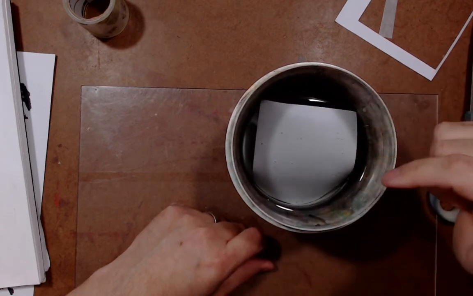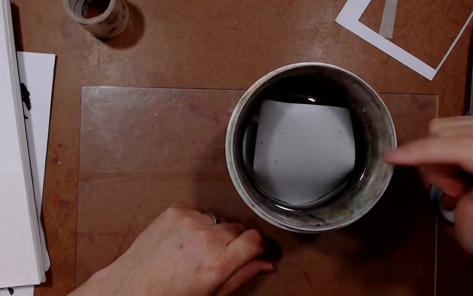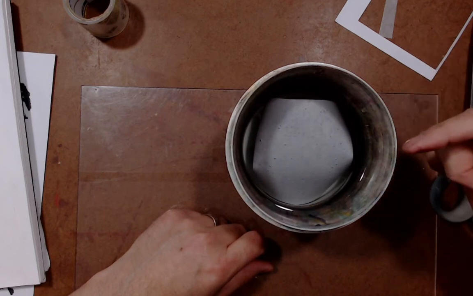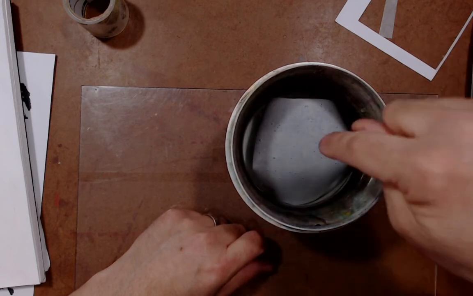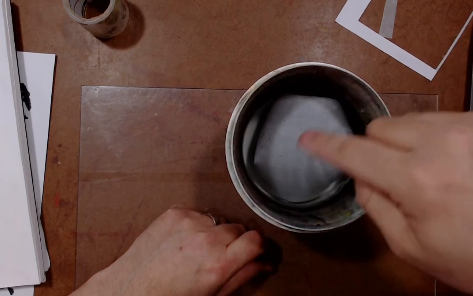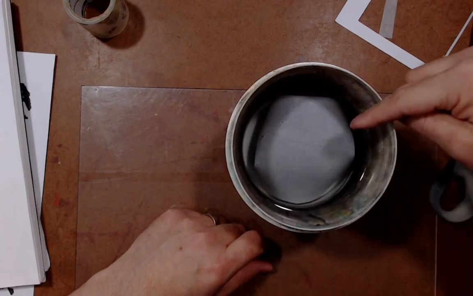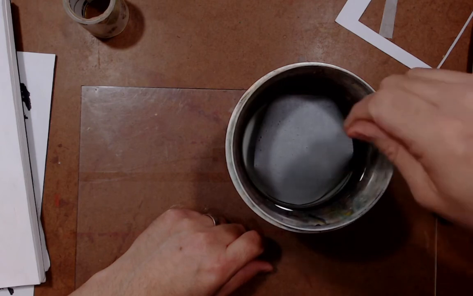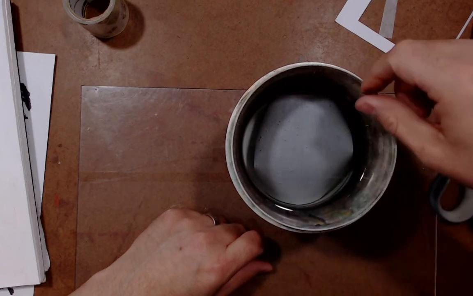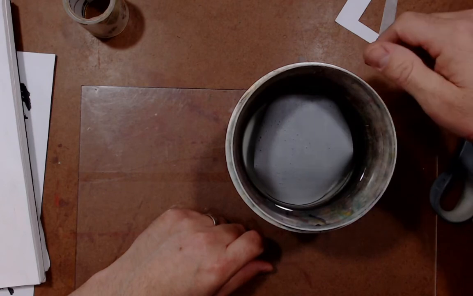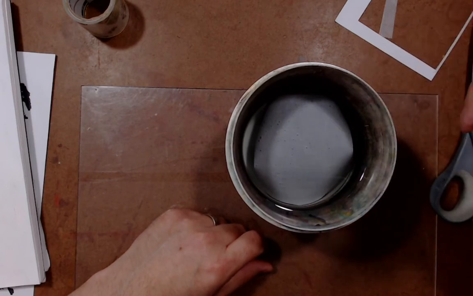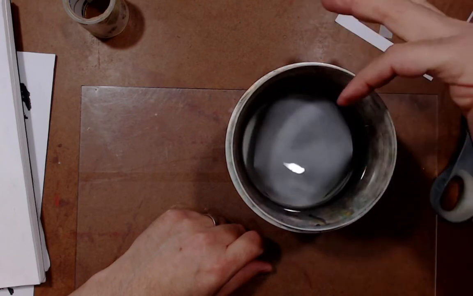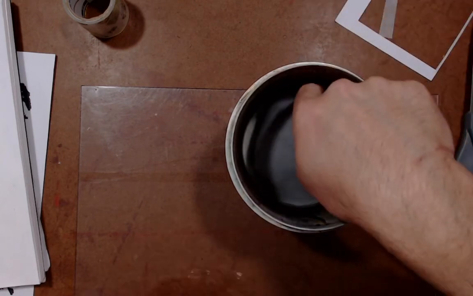The question that everyone asks is how long? And the only answer I have is as long as it takes. With the printer paper, you'll see the paper gets really saturated, gets really dark, and it's doing that now. With magazines, sometimes the paper is thick or glossy, so it's going to take as long as it needs. Warm water tends to work quicker than cold water, but I have cold water in here, and it's just a matter of a few moments.